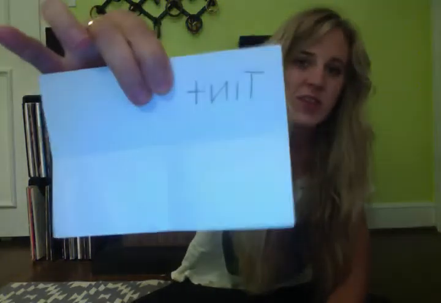So let's get started. I'm going to give you guys an example. First, you're going to divide the index card into 4 parts. You're going to divide it both vertically and horizontally, so fold it hot dog and hamburger style. Then you're going to have a 4-quadrant card. In the top left, you're going to write your vocabulary word, very clear and big so that you can see it easily. For the example, I picked the word tint.